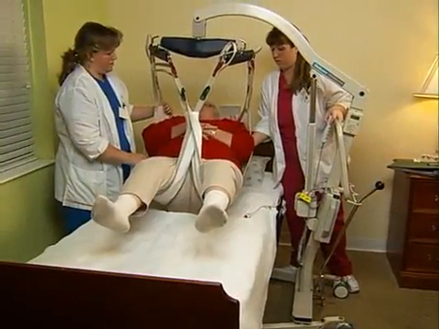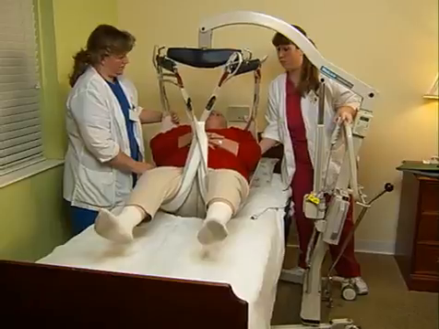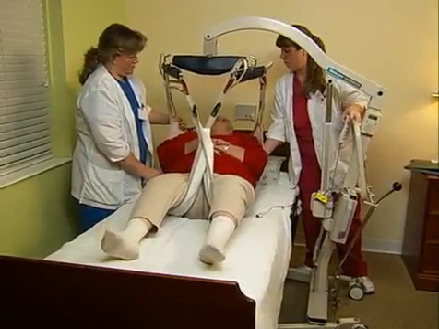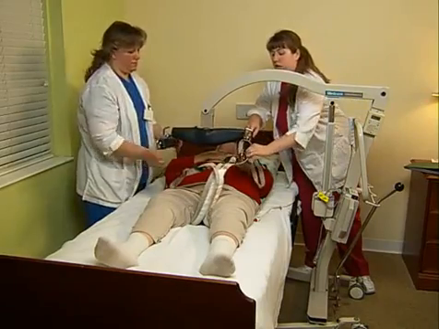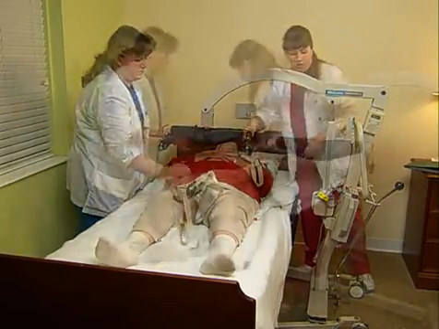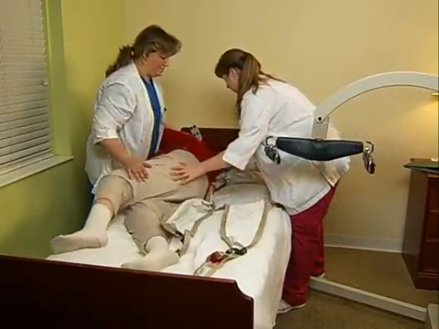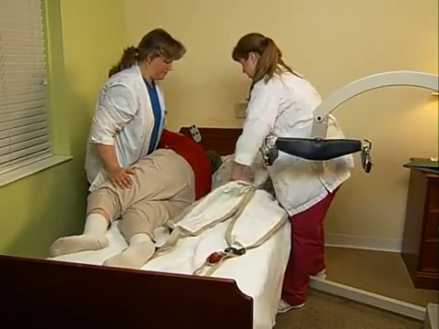Lower the patient gently onto the bed. Detach the sling from the scale. Roll her over the sling and remove it.